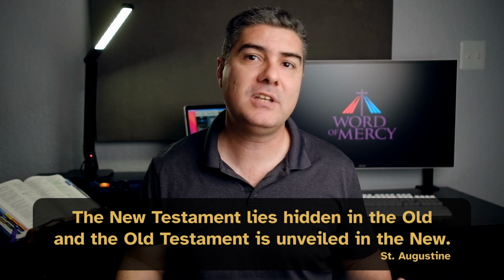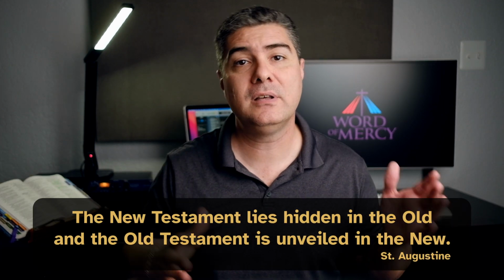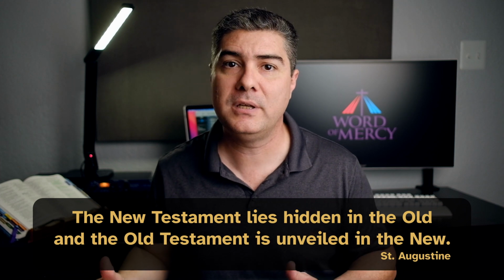As for the New Testament authors, they made sure to point out these typologies because they wanted to make these connections clear for their first century audience. They wanted the people of God and everyone else really to understand that Jesus is the Messiah they had all been waiting for. They had been looking for these signs for 2,000 years. St. Augustine once said that the New Testament lies hidden in the Old and the Old Testament is unveiled in the New.